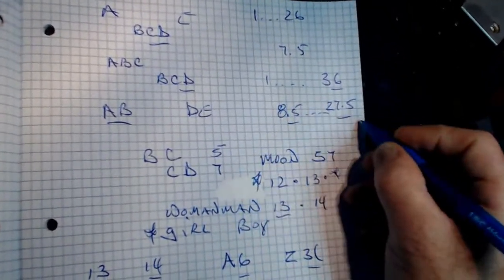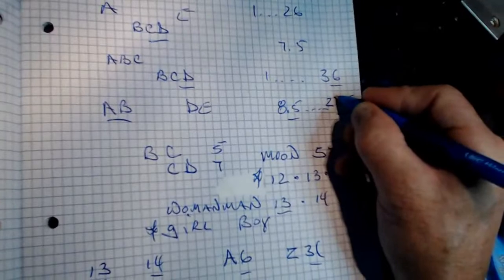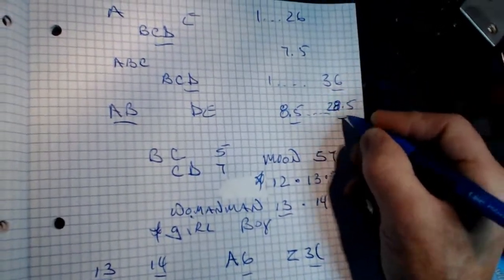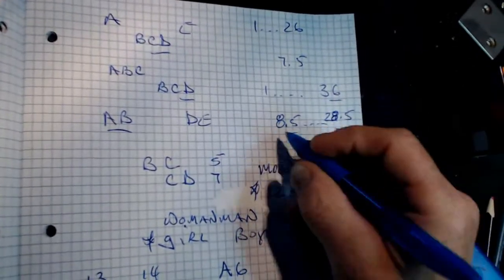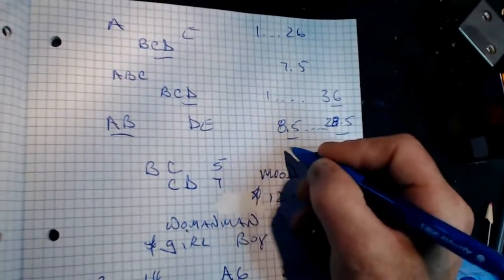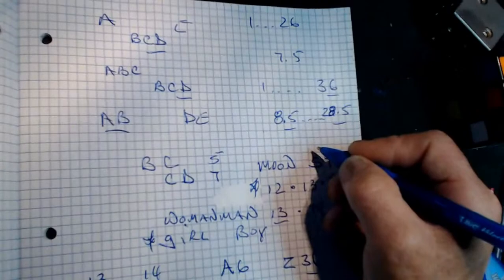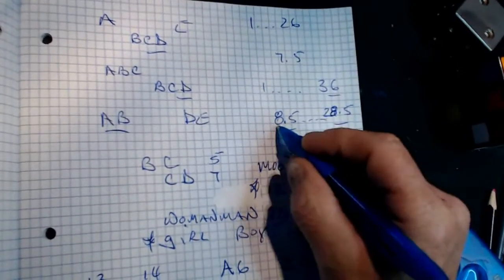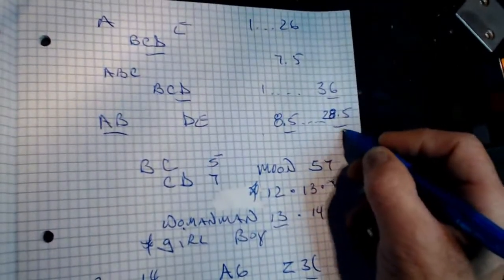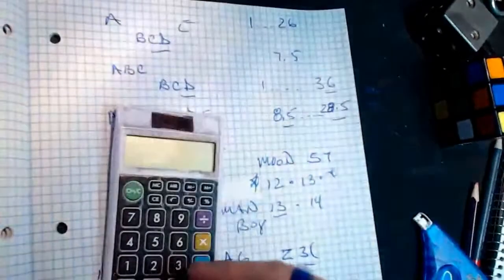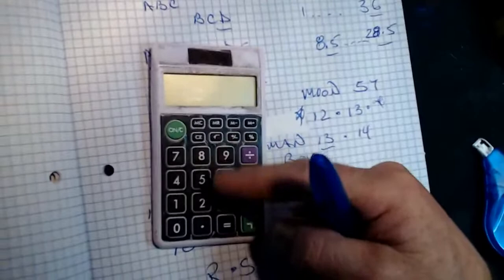7.5 and 7.5. No, 28.5 and 8.5. 7.5 and 7.5 plus 1. Is it 0? I have to think about this. I went from 1 to 8.5. I think this is what it is. And 285 happens to be your Q gate.